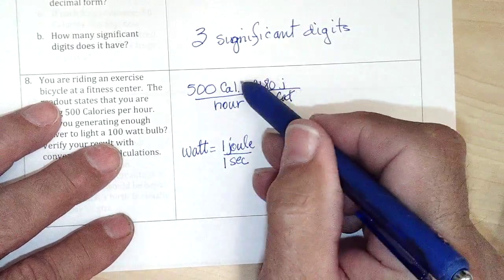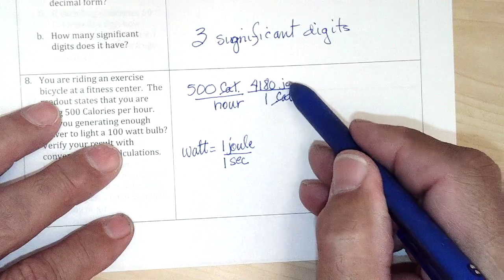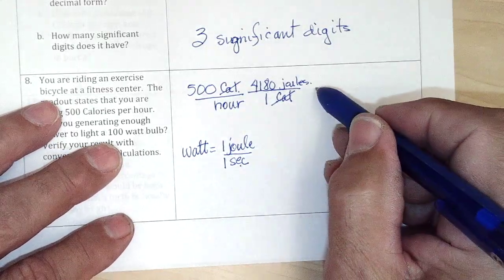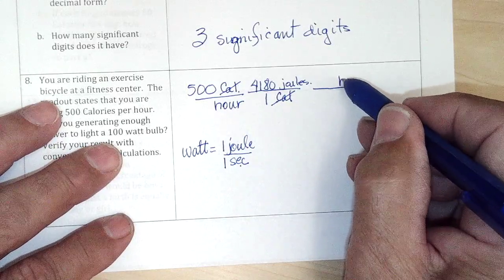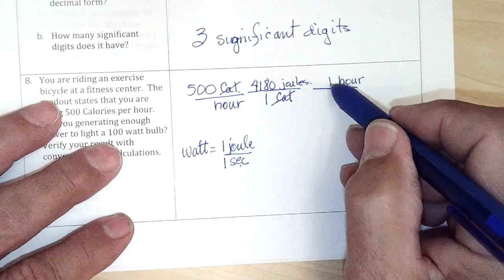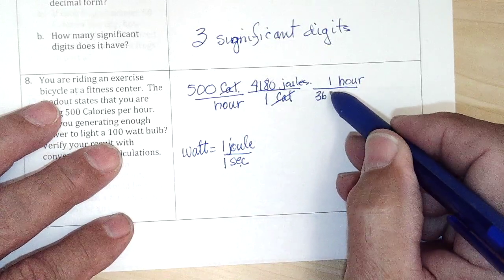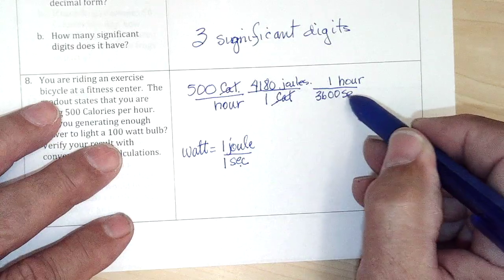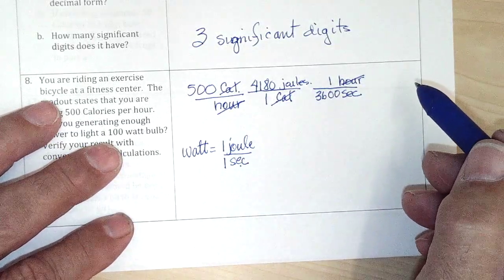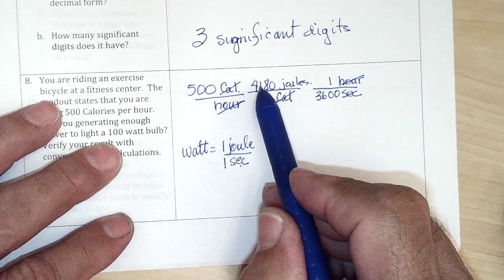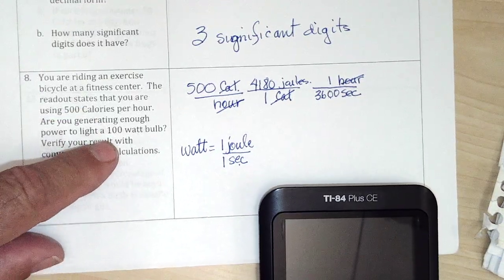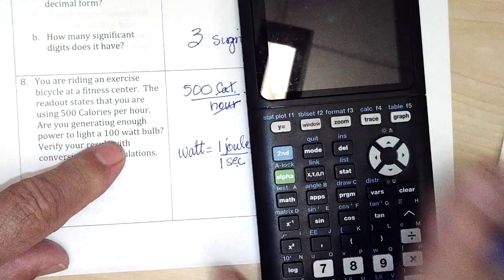So now we've got the capital calories out, and we've got joules. And then we've got to get it to seconds. So we will put hours up here so that they will cancel the hours down here, and 1 hour is 3,600 seconds. So the hours cancel, and we're going to get 500 times this divided by 3,600, and we're curious as to whether that's more than 100 watts.